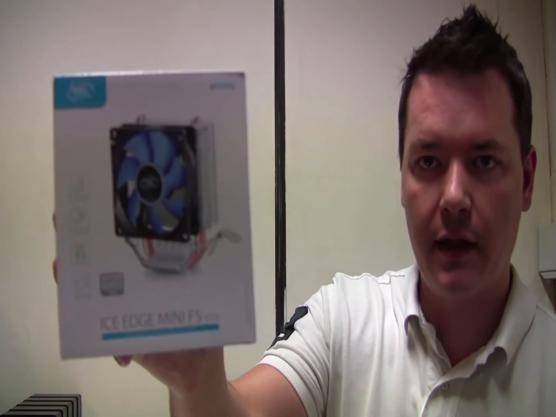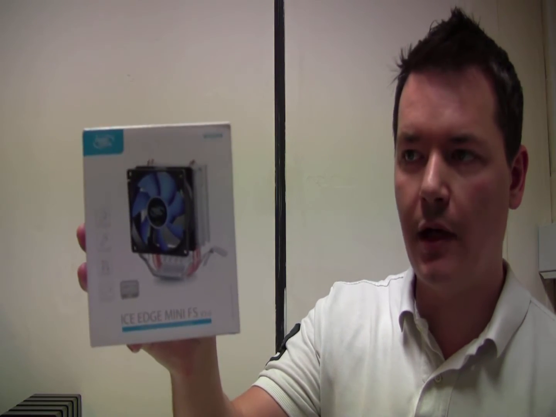Okay, so in order to reduce the actual CPU temperature and also the sound of it, which is one of the more annoying things almost as much as the temperature, the answer is to replace the stock heatsink and fan. So I picked up this third-party cooler and fan because it was quite cheap.